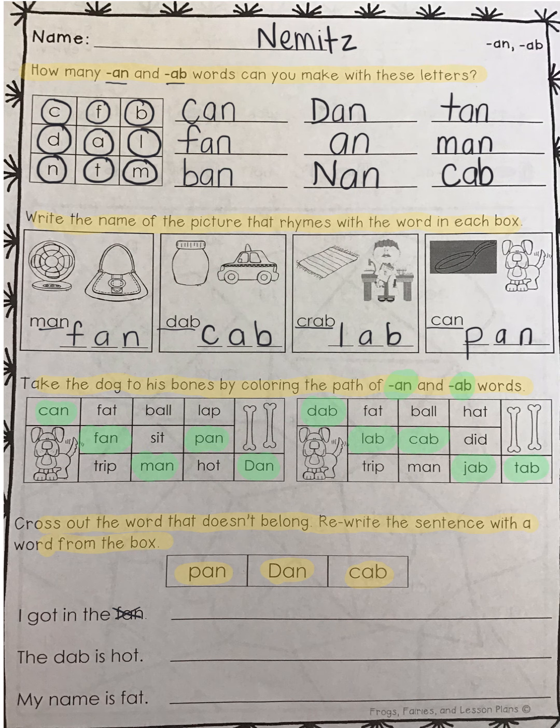And I'm going to rewrite the sentence using a word from the box. I got in the cab. I'm going to cross off cab because I just used it.